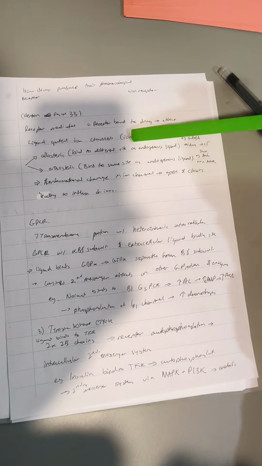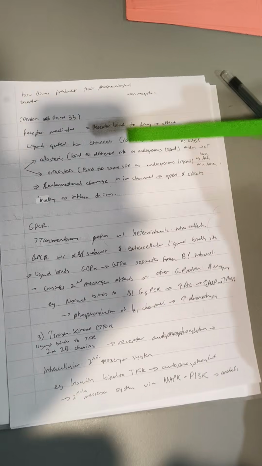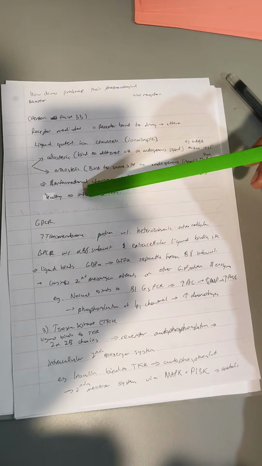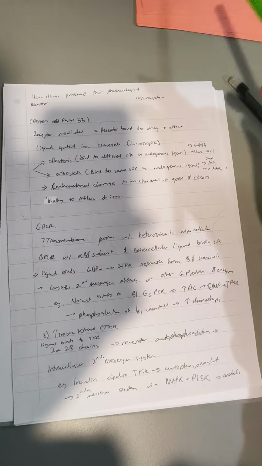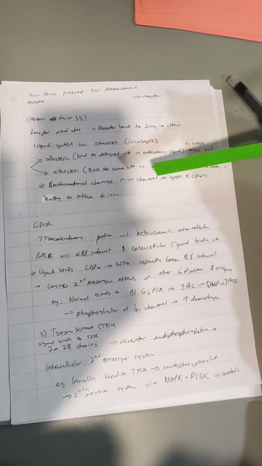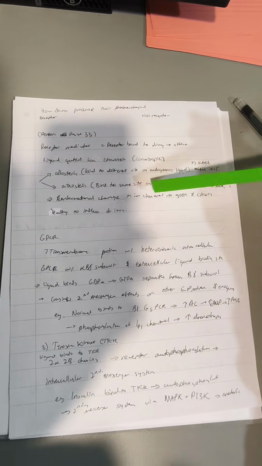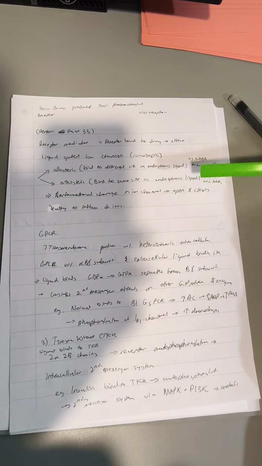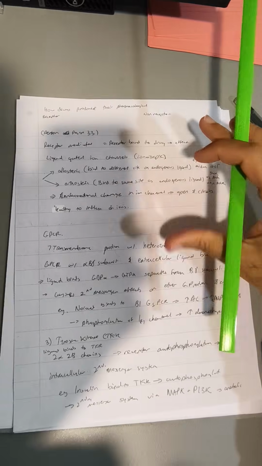So you have the ligand bind, which is ionotropic. So we talk about allosteric and orthosteric. Allosteric is at a different site, like the GABA. Orthosteric is at the same site, like Sax. Conformation will change the ion channel, open and close, leading to an influx of ions.